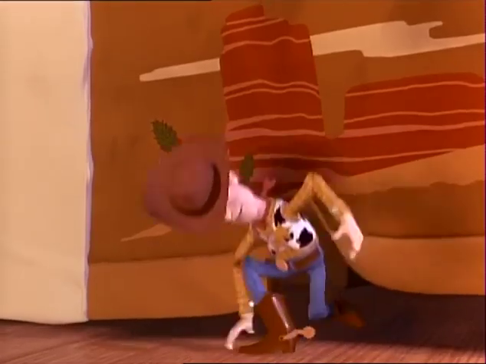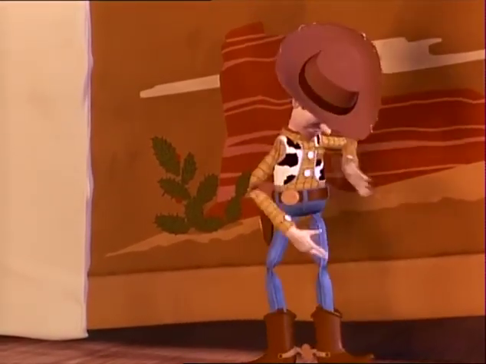nice flowing movement. Nothing. I'm sure Andy was just a little excited, that's all. Too much cake and ice cream, I suppose.